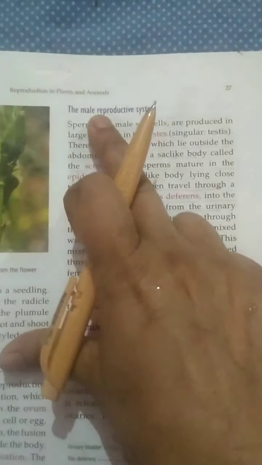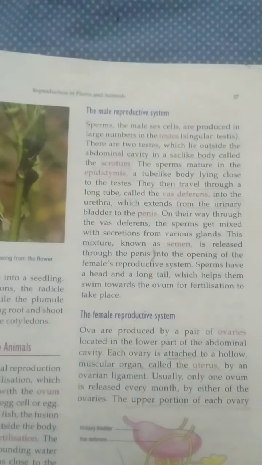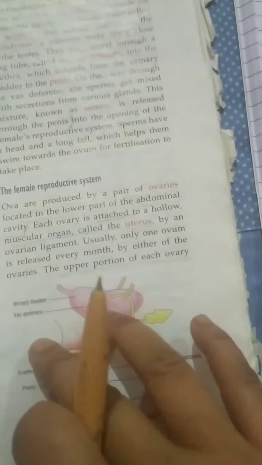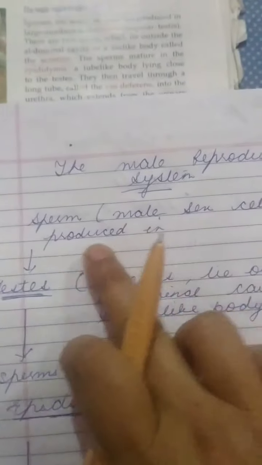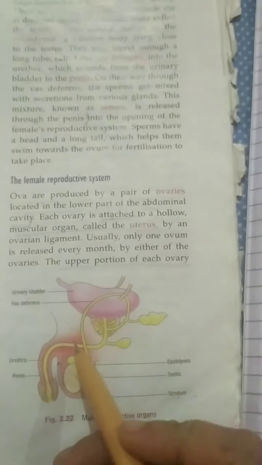Now students, we will discuss the male reproductive system. I have written the points, and along with those points, we will discuss this diagram also. First of all, you know that for fertilization we need sperms. The sperms, the male sex cells, are produced in the testes. So these are the testes.